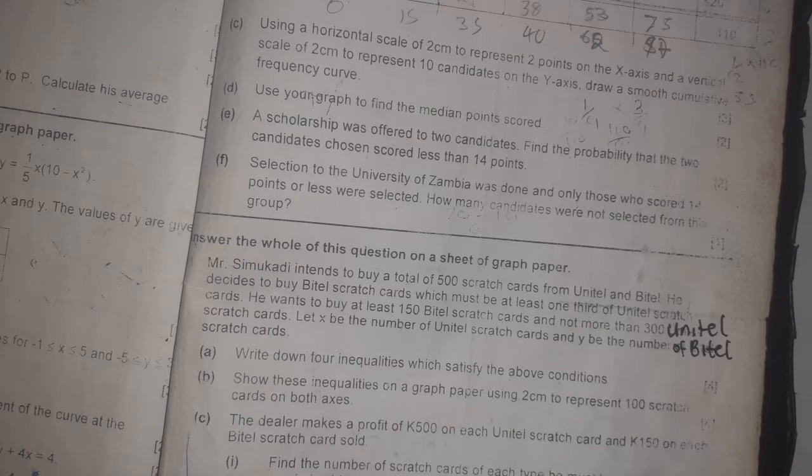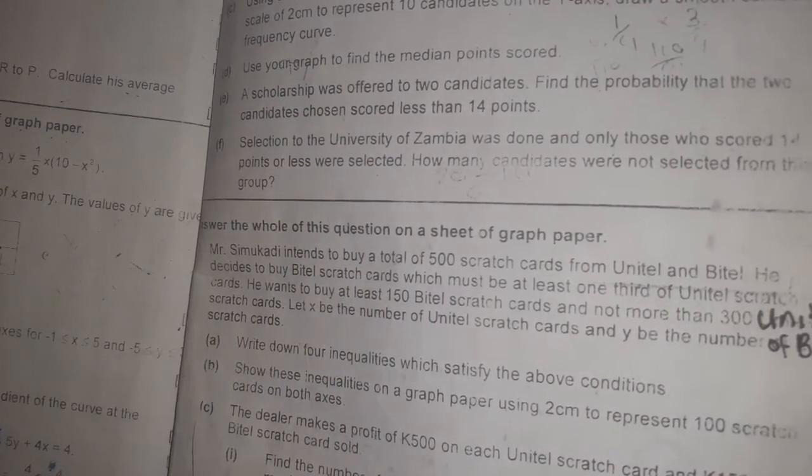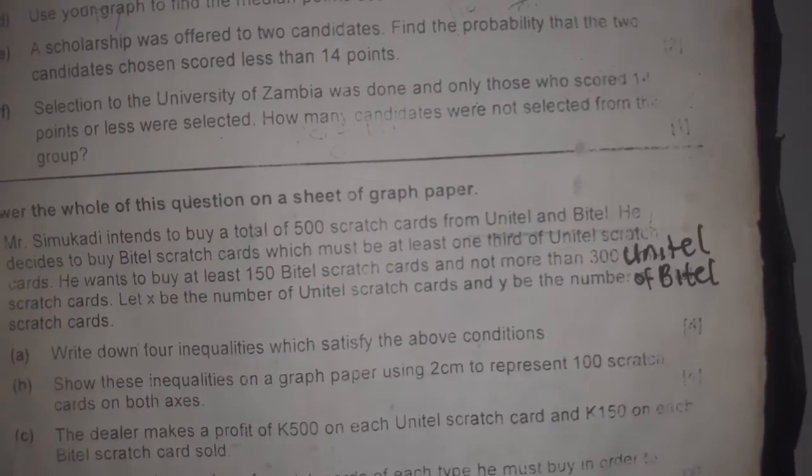Okay, so here's another question that I want us just to write the inequalities. That was in 2010. Here's the question that I want us to write, just the inequalities. Then you're going to finish it yourself. So this question reads as follows.